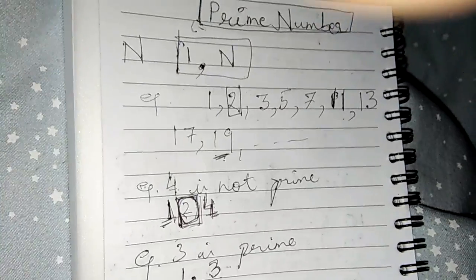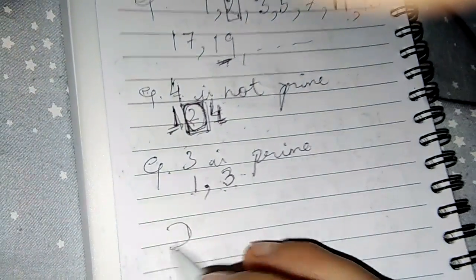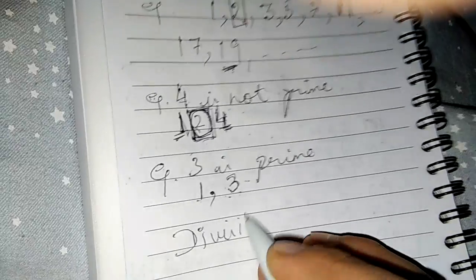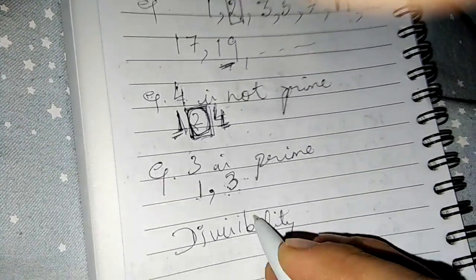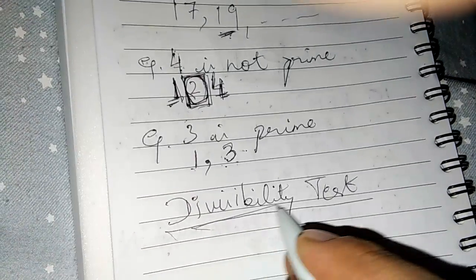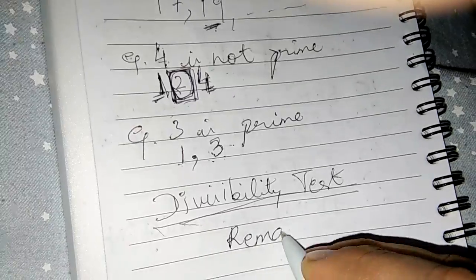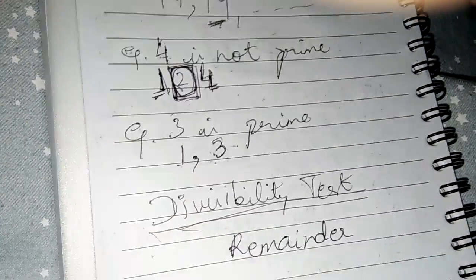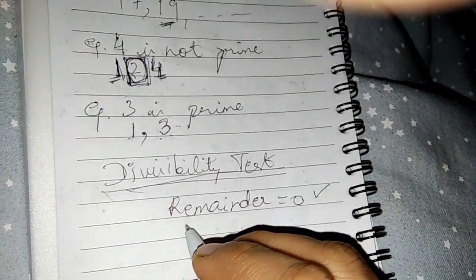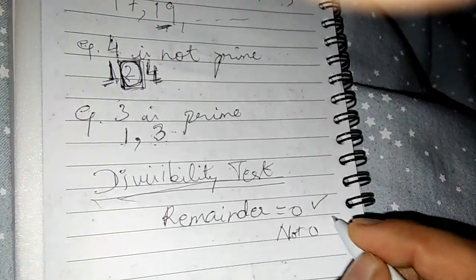So for checking whether a number is prime or not, you should know the divisibility test. Now the divisibility test in programming, how we will do it: we will check the remainder. If it is 0, then it is divisible. If it is not 0, then it is not divisible.